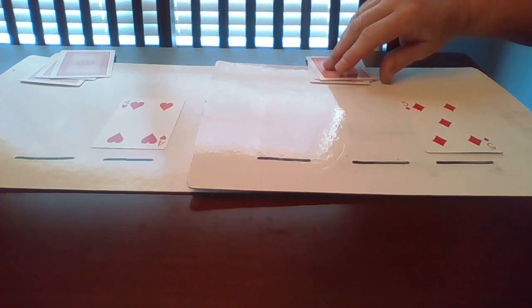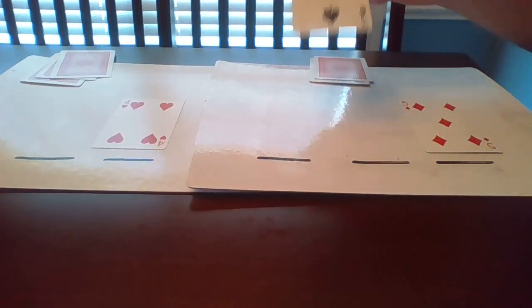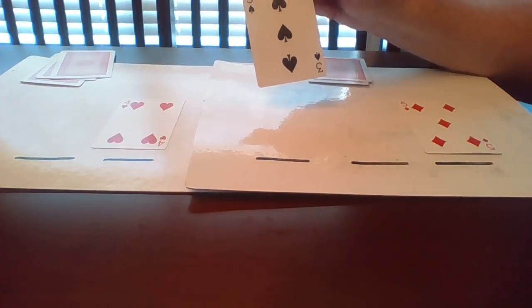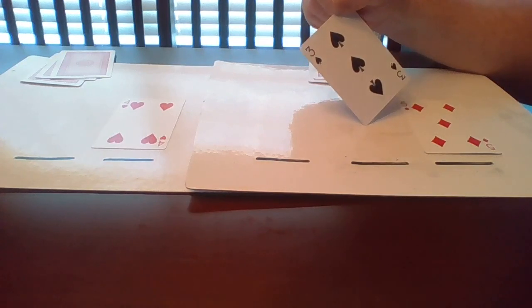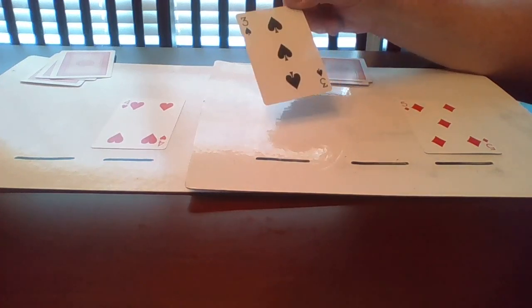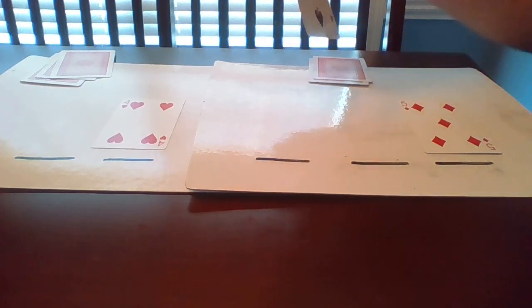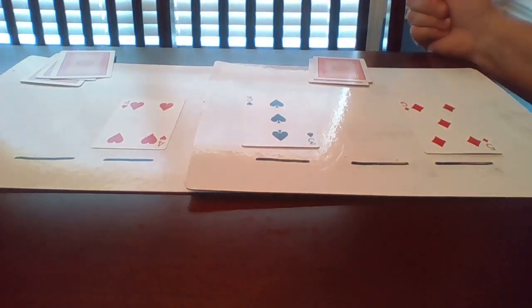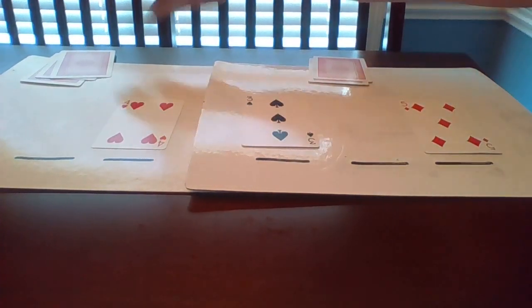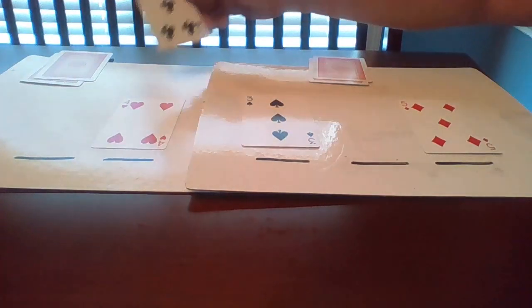All right, let's look and see what I have here. Ooh, that's pretty low. I can either put it in my tens place or put it in my hundreds place. I'm going to take a chance right here. I'm going to put it right there. I don't want to pass. Next player. Oh, I got a 5.